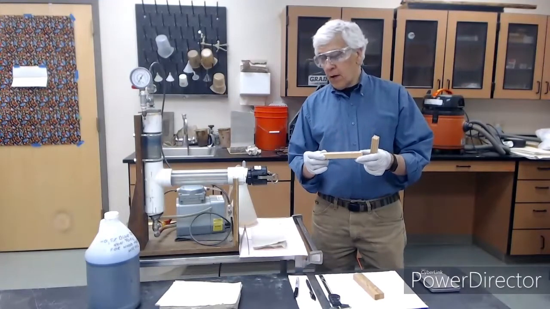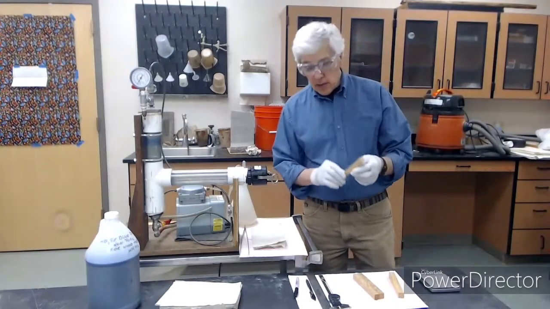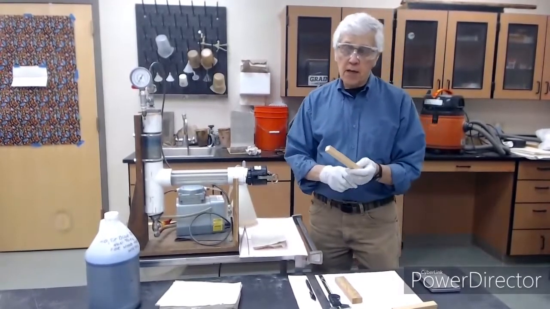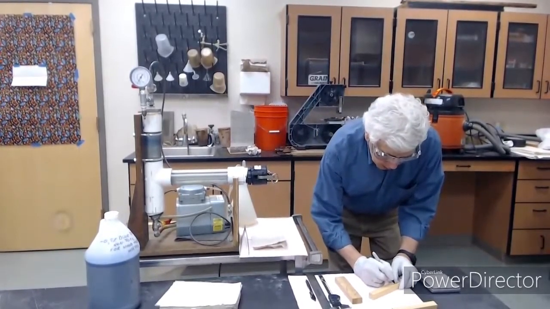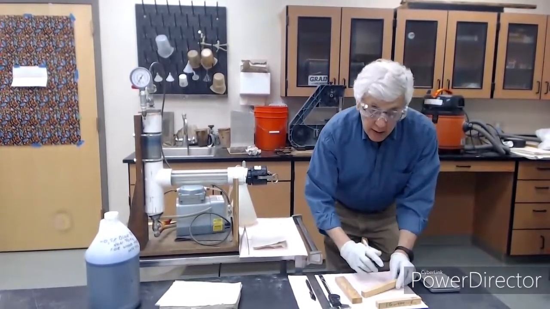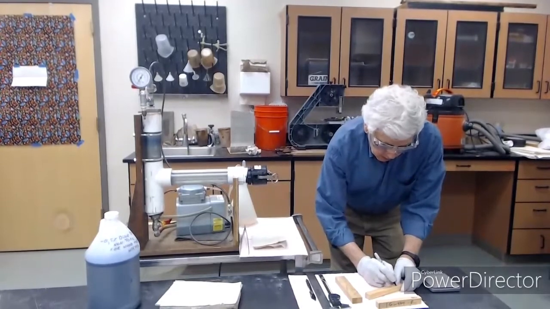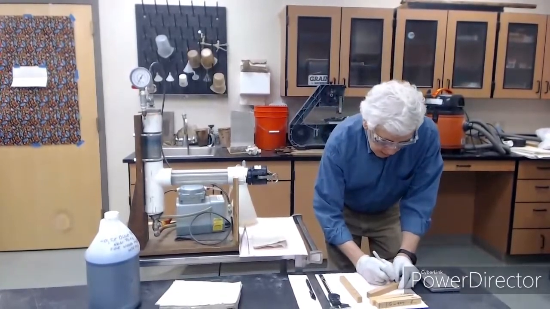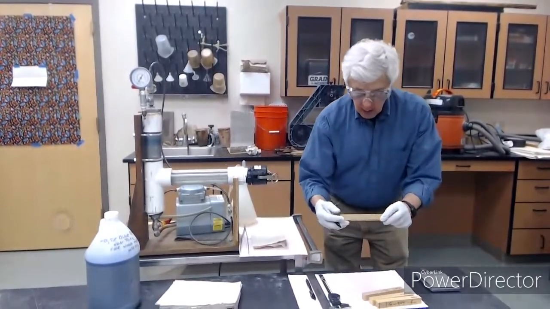And then we're going to cut them in half. We're going to rip them in half so that we can get a look at the penetration. Because we're going to cut them in half, I need to label them on two opposite sides. So I'm going to call this one Southern Yellow Pine 1, SYP 1, on both sides. And this one is SYP 2. Likewise, this one is Douglas fir 1, DF1. And DF2.